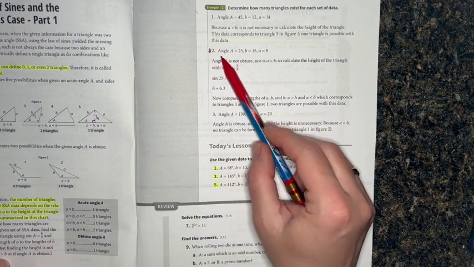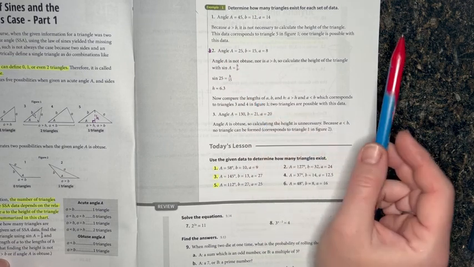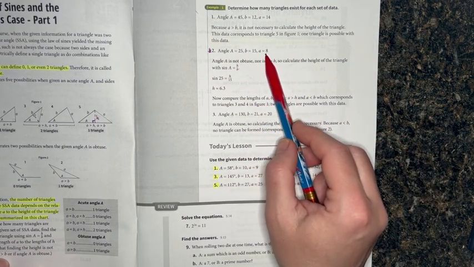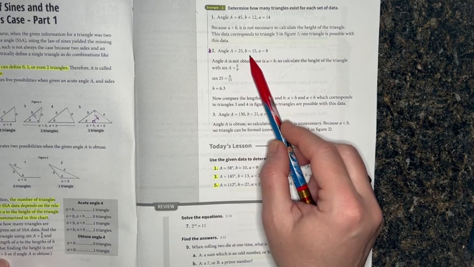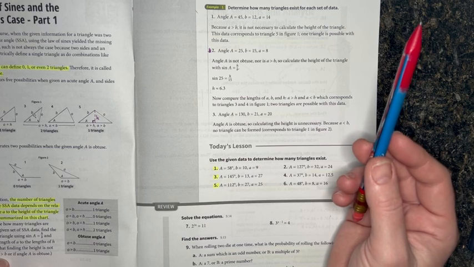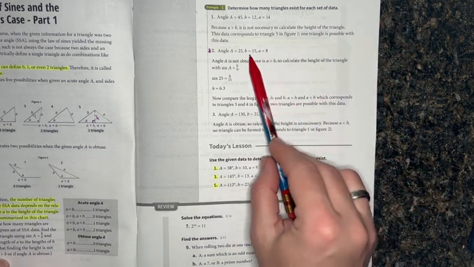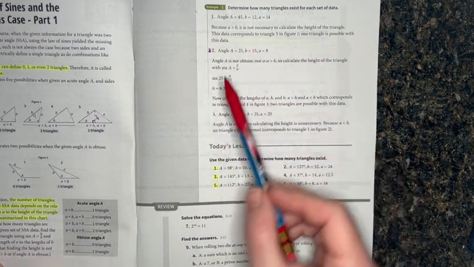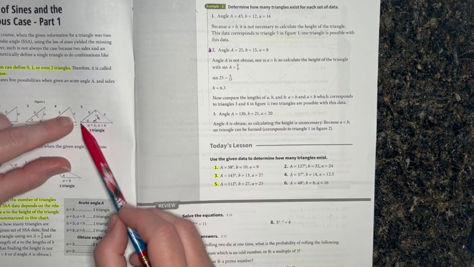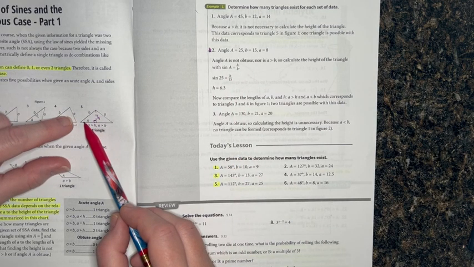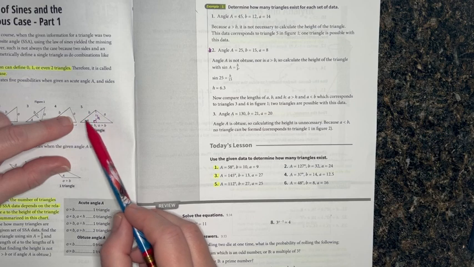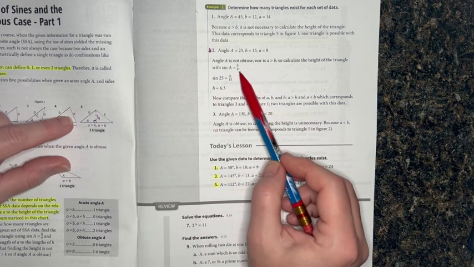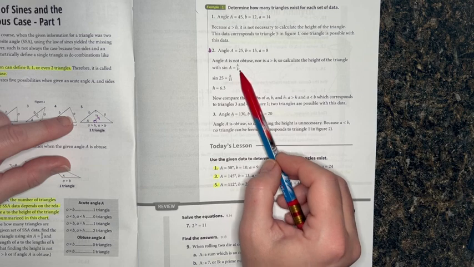Angle number 2, angle A is 25, again, acute. B is 15 and A is 8. So A is less than B, okay? So now we have to think of its relationship to the height. Now, the sine of angle A is equal to the opposite over the hypotenuse, right? So it's equal to h over b. That's where they came up with this formula.